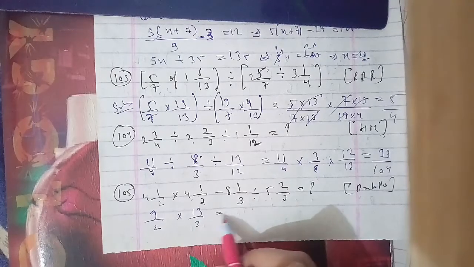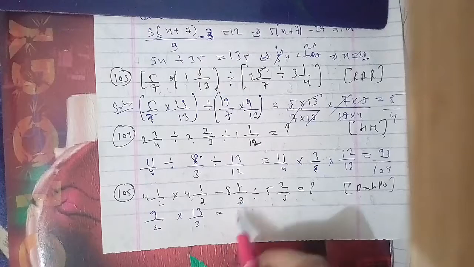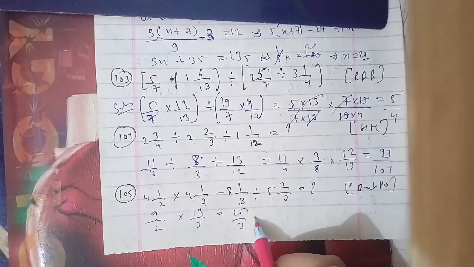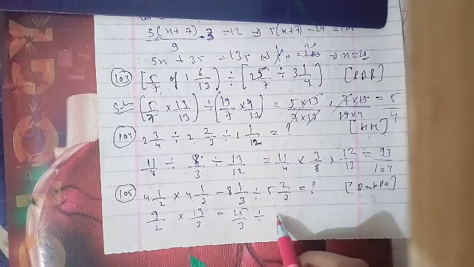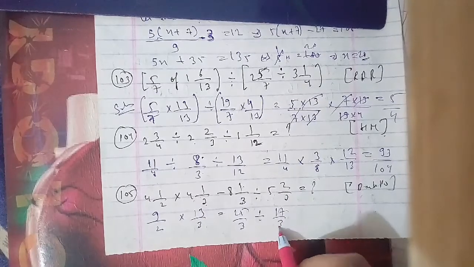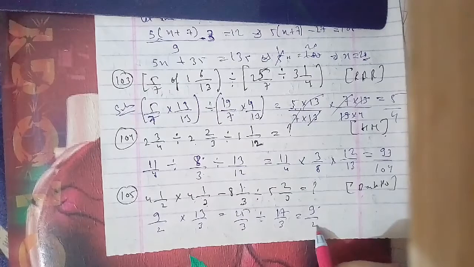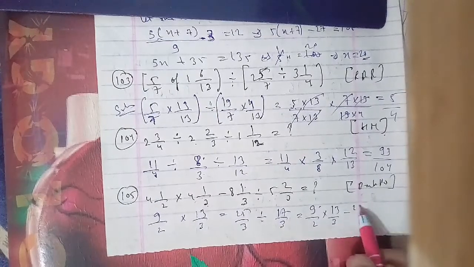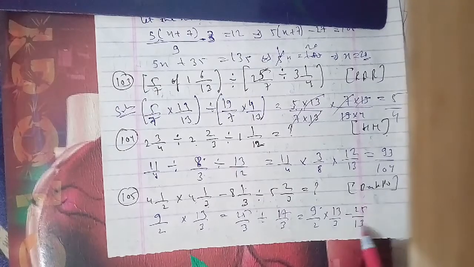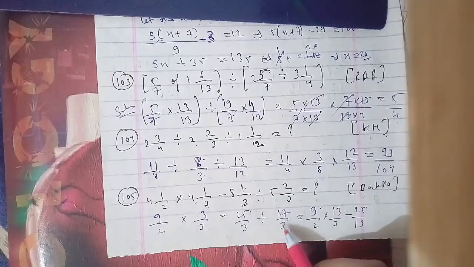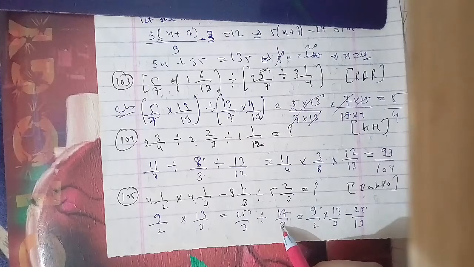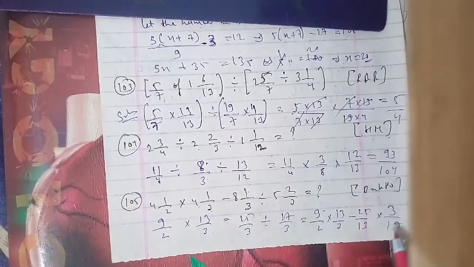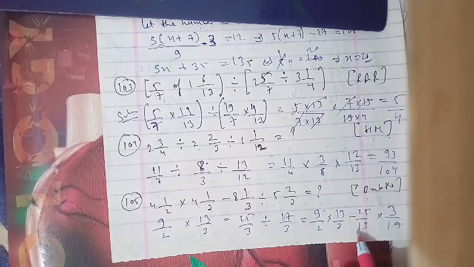And that is minus 8 to the 24 plus 1, 25 upon 3. That we have divided by 5 to the 15 plus 2, 17 upon 3. So we'll do it 9 by 2, multiply it, so that is 13 upon 3 minus 25 upon 13 as well. Then we'll just change the sign and take the reciprocal. So we'll change it to 3 upon 17. That we have to go ahead with as well.